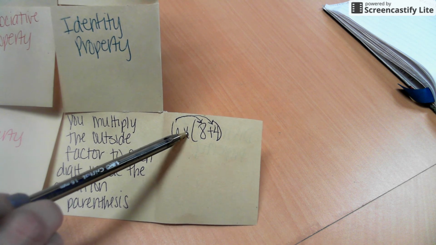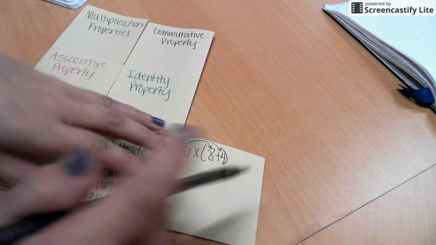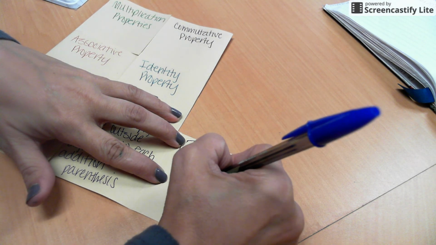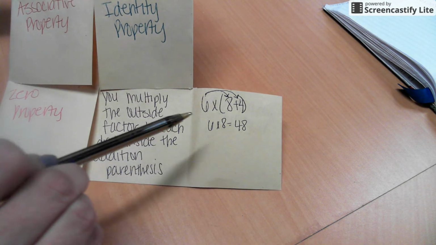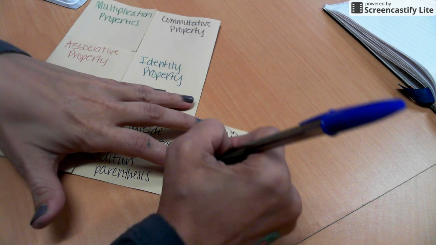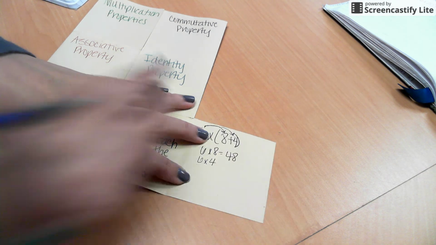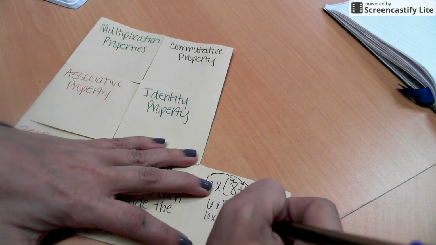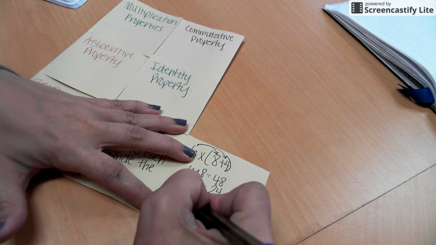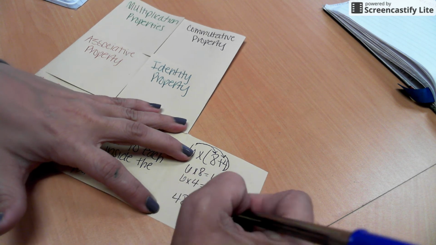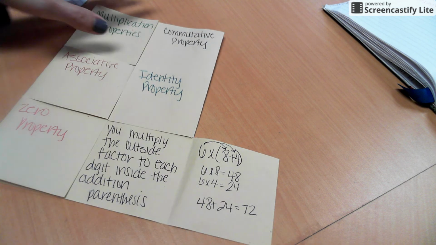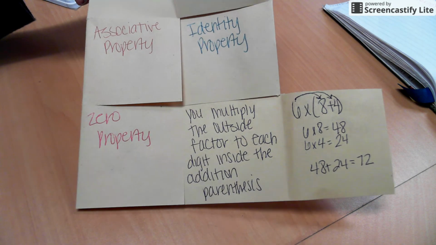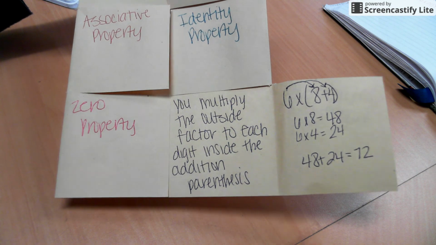So I have to do 6 times 8, and that equals 48. And then 6 times 4, which is 24. Then what you do is you add those two together to get 72. That's the distributive property. All right, so you're going to close that and watch the next video.